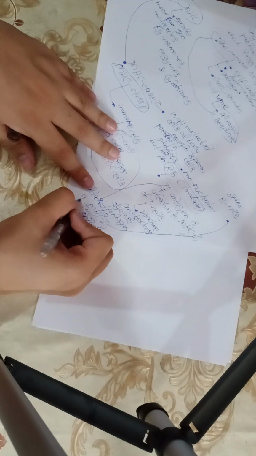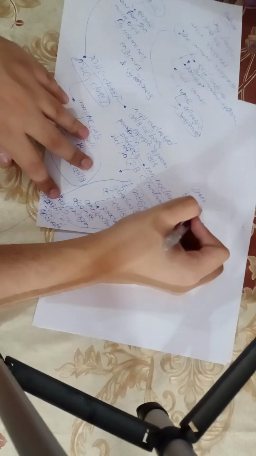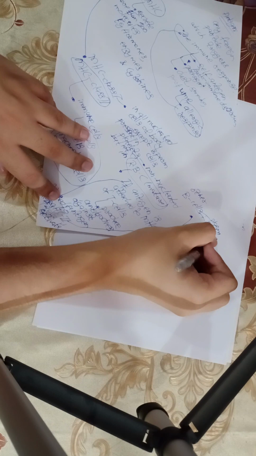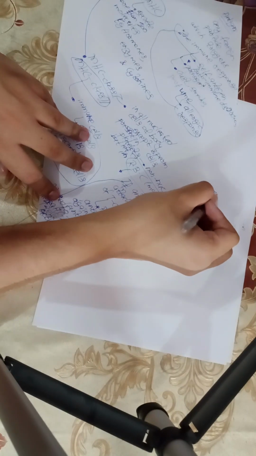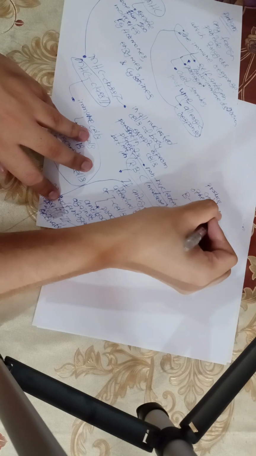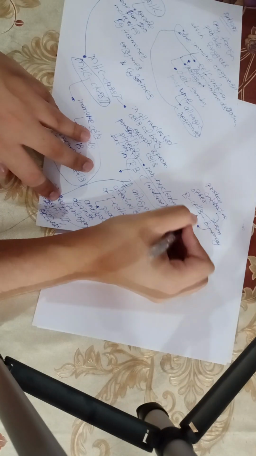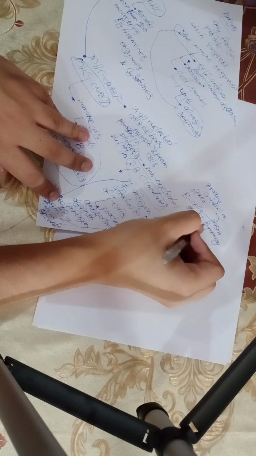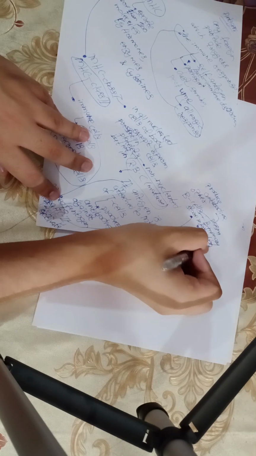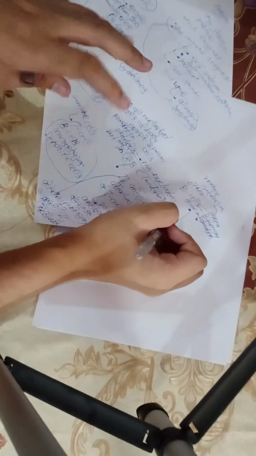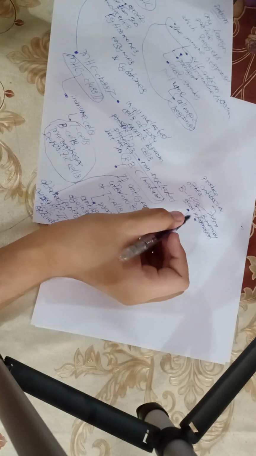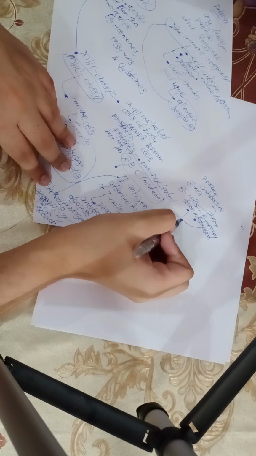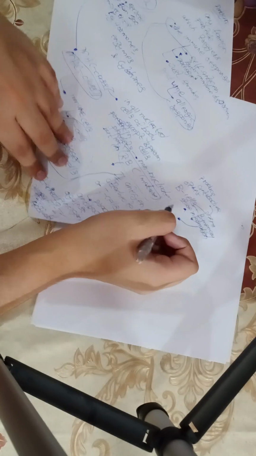Which type of T cell would be activating? Helper T cells would activate the B cells, and B cells would again be differentiated into plasma cells and B memory cells. Plasma cells produce antibodies, whereas the B memory cells do not produce antibodies, but they store information of that antigen, so that if there is any attack in future, we can encounter that antigen with the help of the B memory cells.